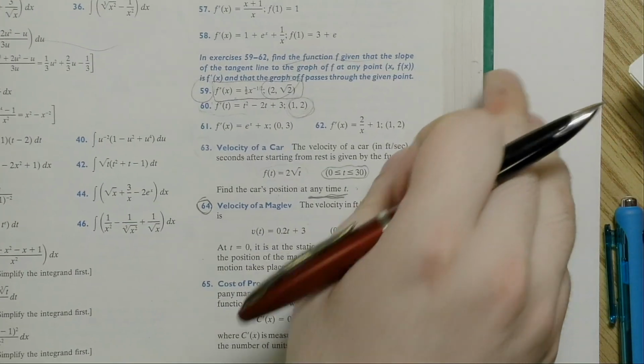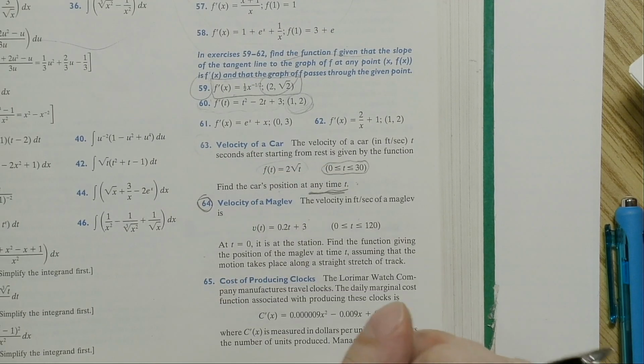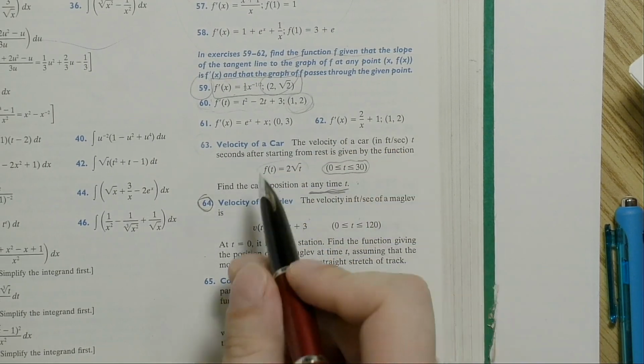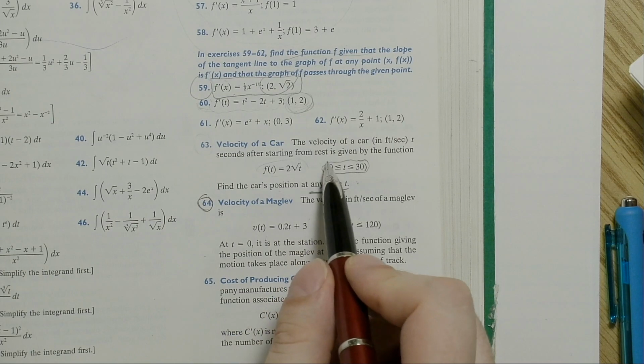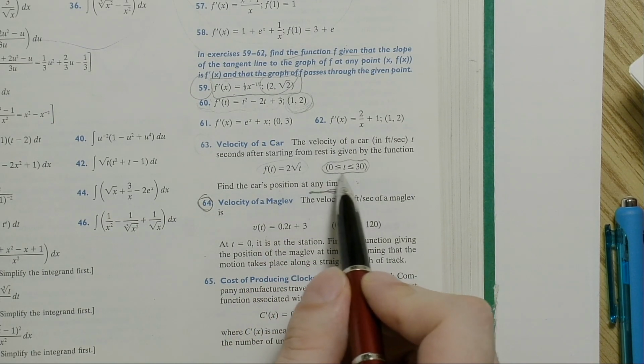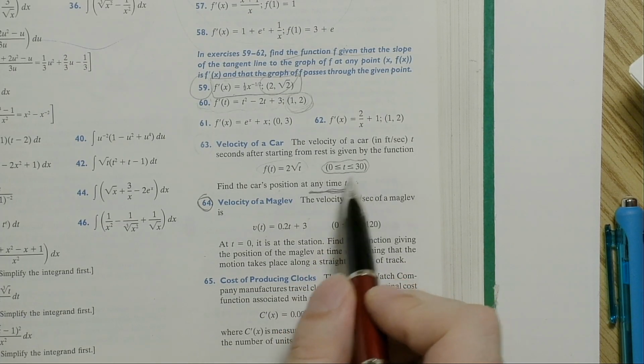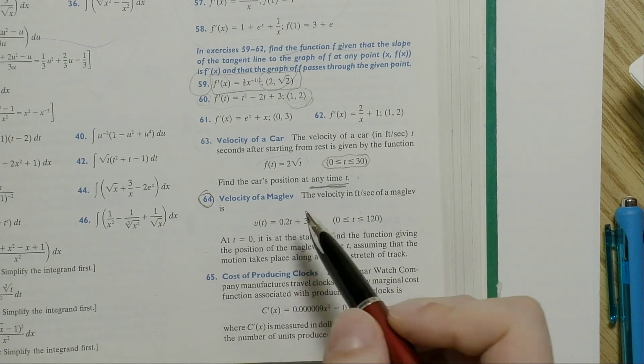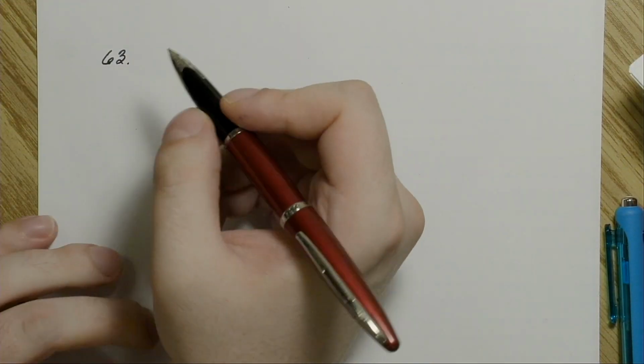So again, we just look at the book. And it's the velocity of a car. The velocity of a car in feet per second, t seconds after starting from rest, is given by the function f of t equals 2 square root of t. The domain for t is from 0 to 30. We need to find the car's position. So I write out the information that's important.